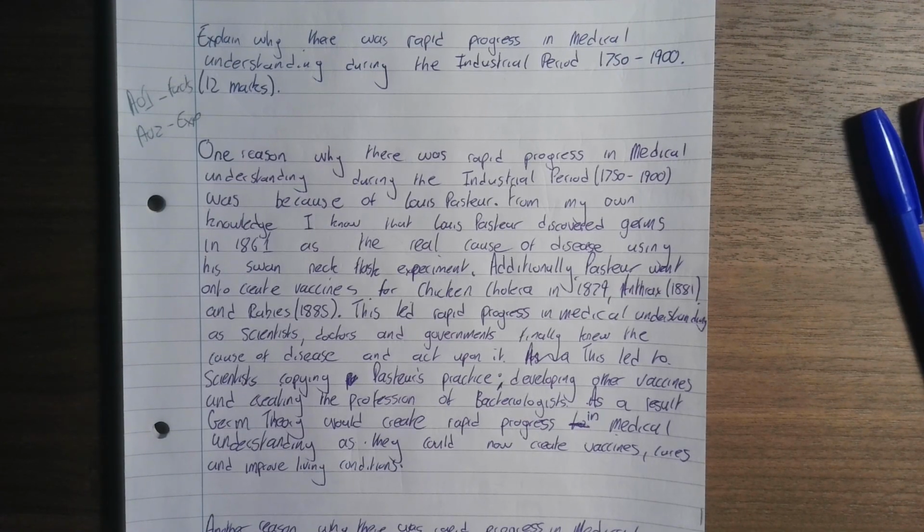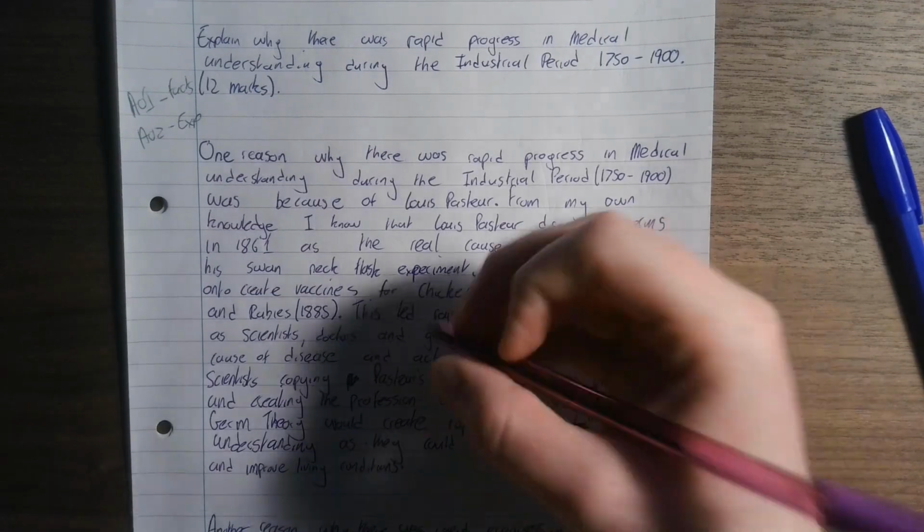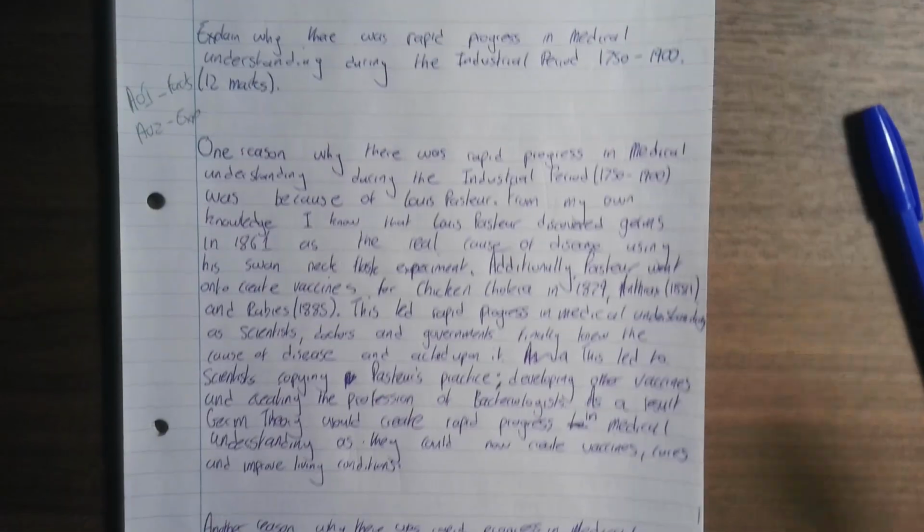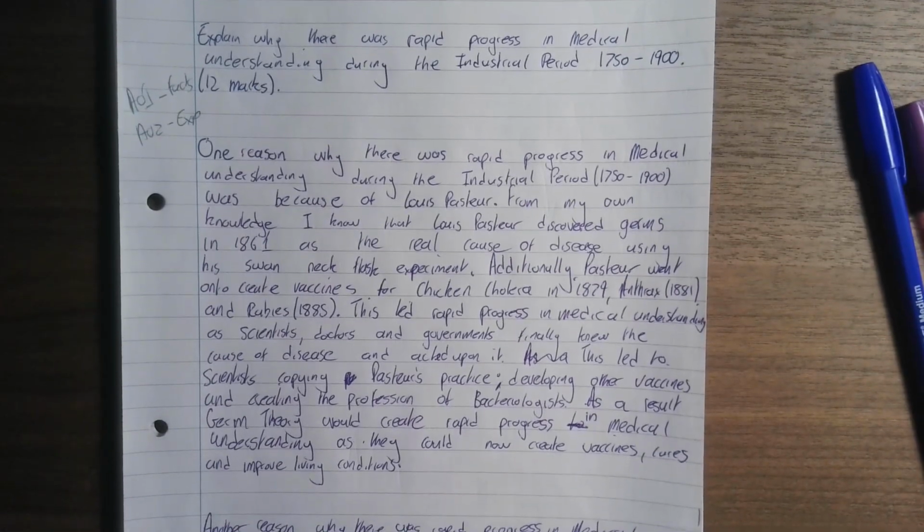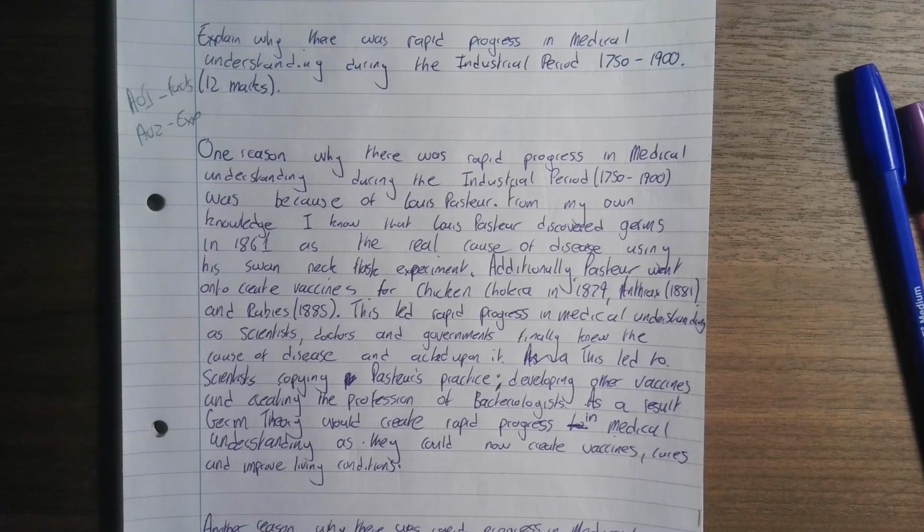This led to rapid progress in medical understanding as scientists, doctors and government finally knew the cause of disease and acted. It should say acted upon it, or could act upon it. This led to scientists copying Pasteur's practice, developing other vaccines, creating a profession of bacteriologists. As a result, germ theory would create rapid progress in medical understanding as they can now create vaccines, cures, and improve living conditions.